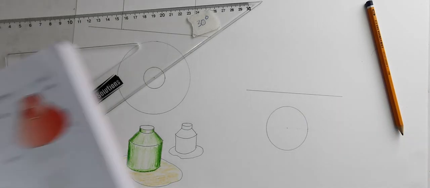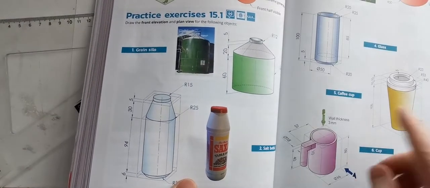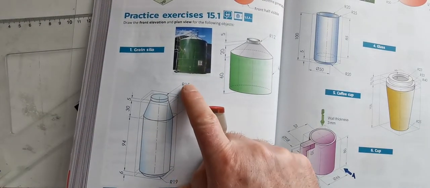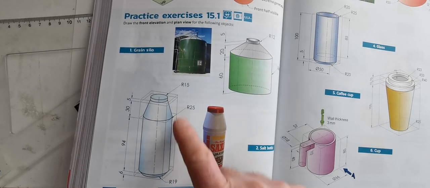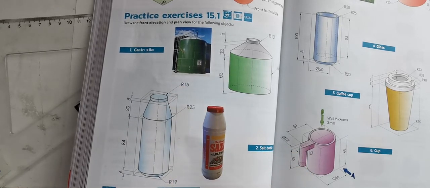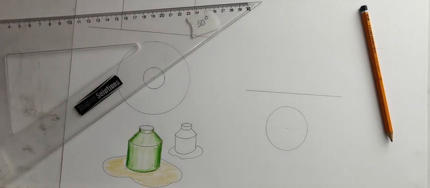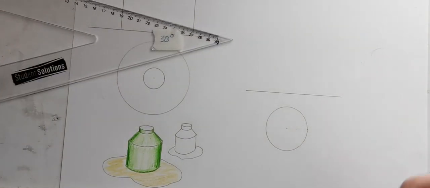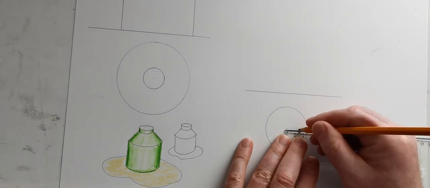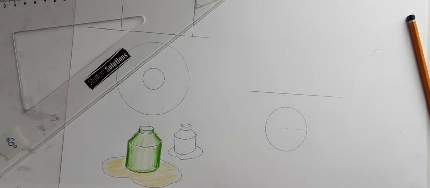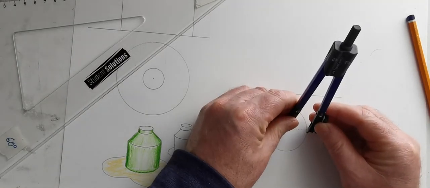Now just have a look there next. Now the top is 15 radius and underneath it slopes in, radius 19. So I need a 15 and a hidden one 19. So here's my 15 and I'm going to have a hidden 19. So I'll do the 15 first.